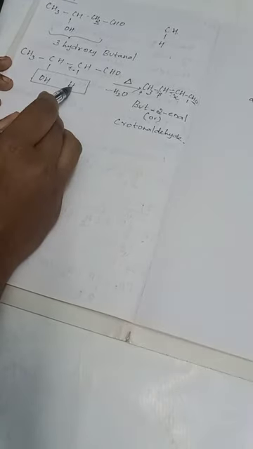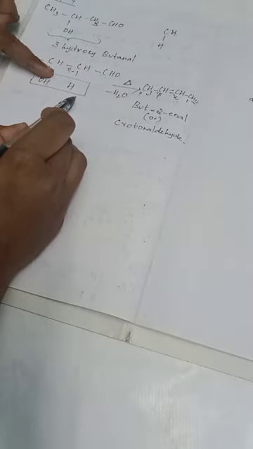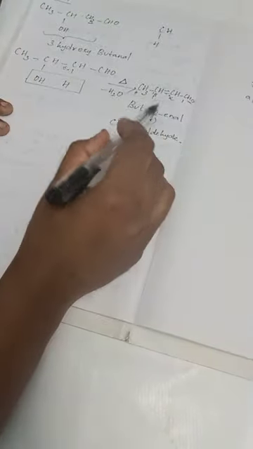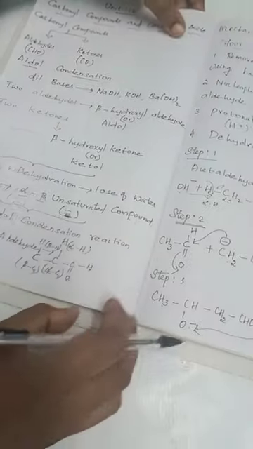Then fourth step, we are getting this product, 3-hydroxybutanal. Just we are eliminating a water molecule by heating. This structure we can write like this for our convenient purpose. Just for eliminating the water molecule, we are writing like this. So we are getting the product as but-2-enal. So that's all, the mechanism. Now from the mechanism, we need to write the overall reaction.